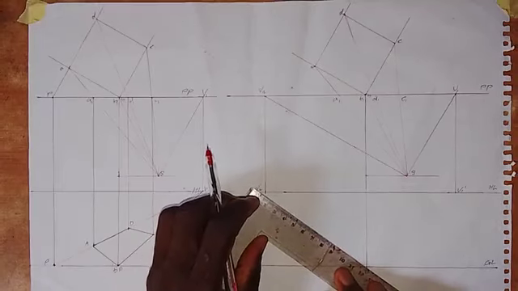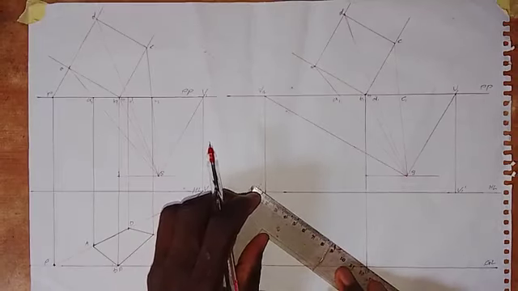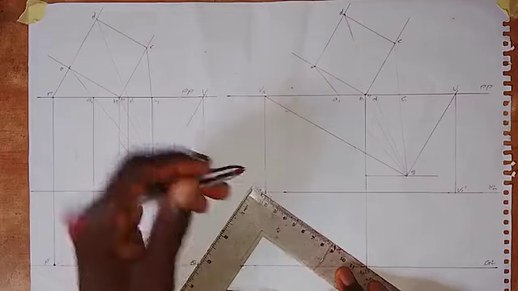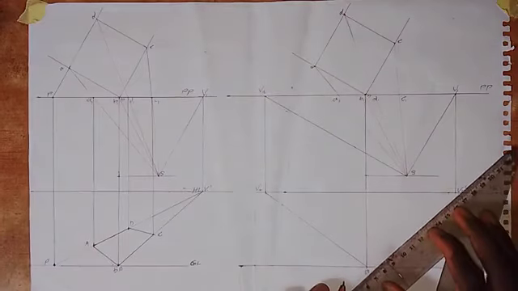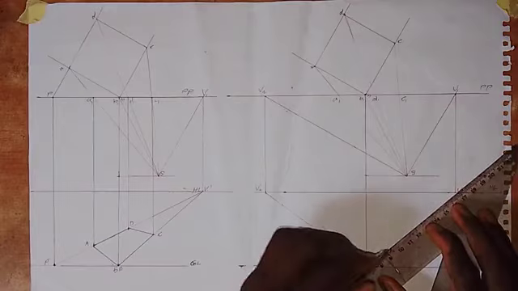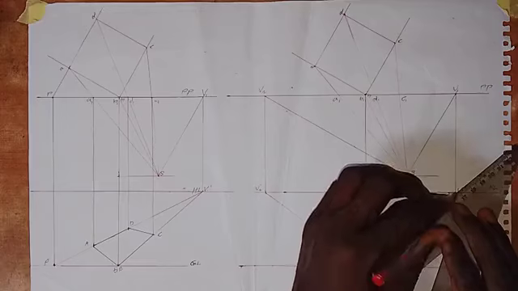So we join point B and V2 prime together with a straight line, so it goes like this. Then we also join point B with V1 prime, so it goes like this.